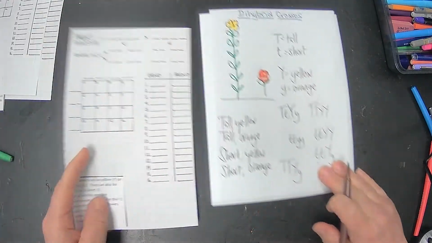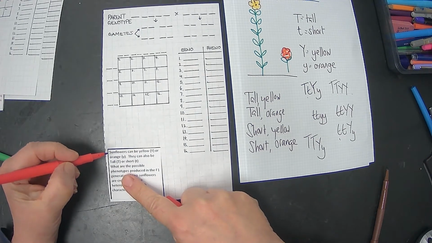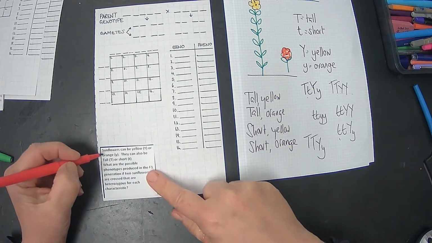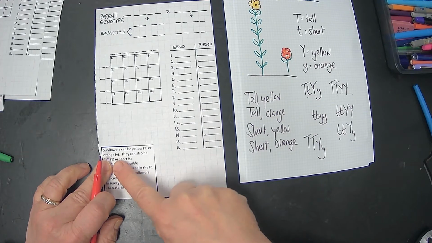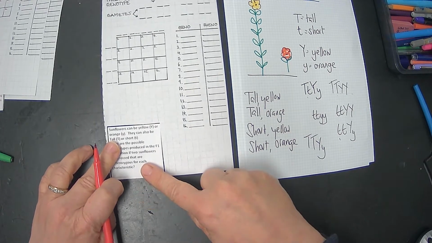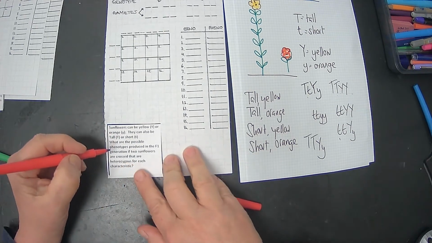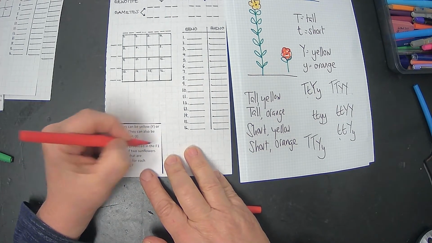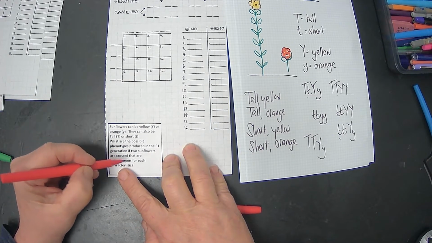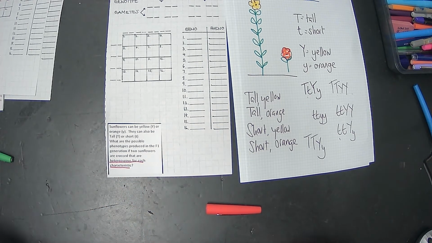So I'm going to take this, and I want you to look at this problem because it says here some flowers can be yellow, so big Y equals yellow, and they can be orange, which is little y. So immediately I know that yellow is dominant, orange is recessive. They can be tall, big T, dominant, short, little t, recessive. What are the possible phenotypes produced in the F1, that means the first generation, of two sunflowers that are crossed, that are heterozygous for each characteristic? That is my key.